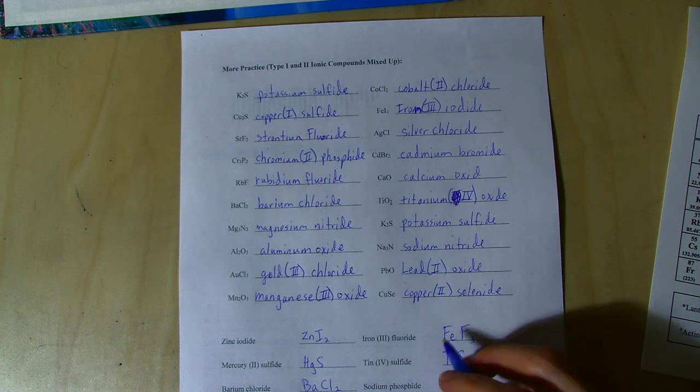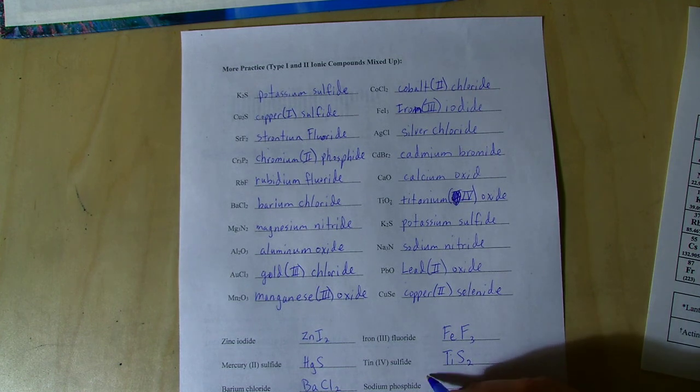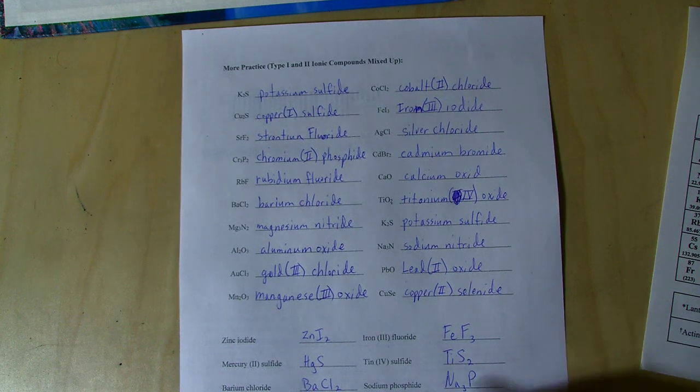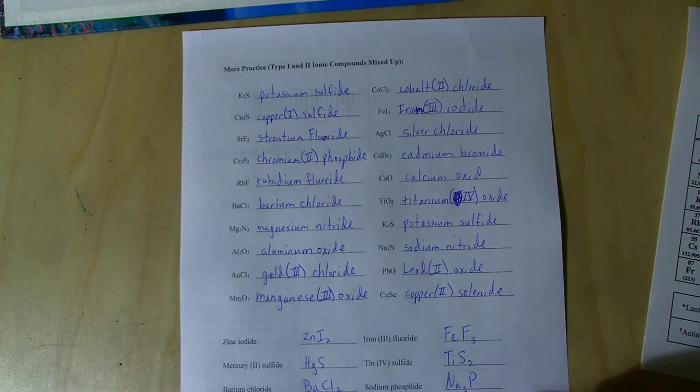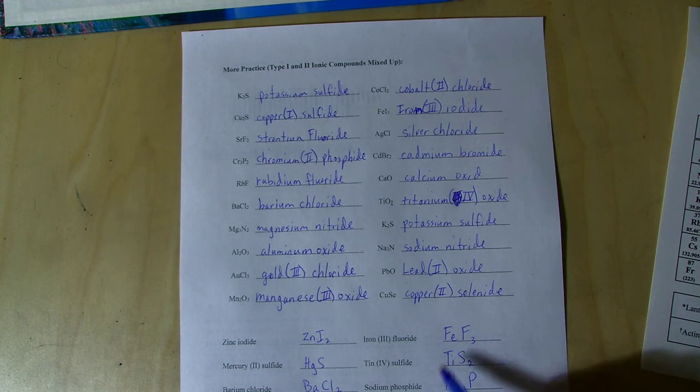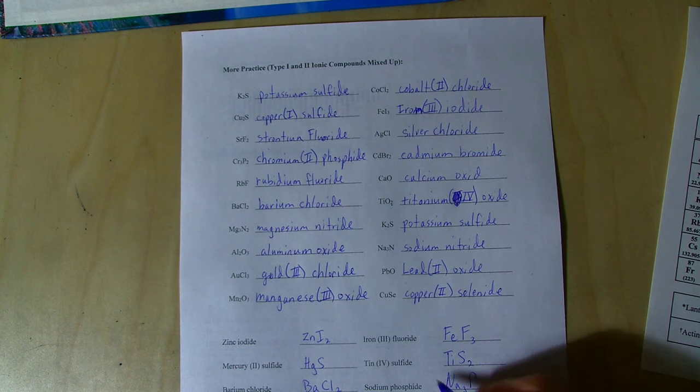Sodium phosphide. Phosphide has a -3, sodium has a +1, so it's going to be Na3P. Cadmium, again, is not a variable charge, so it's not going to have a Roman numeral, so that's why there's no Roman numeral here. The charge again is going to be +2. Oxide ion has a -2, so it's 1 each, so we're going to see CdO.